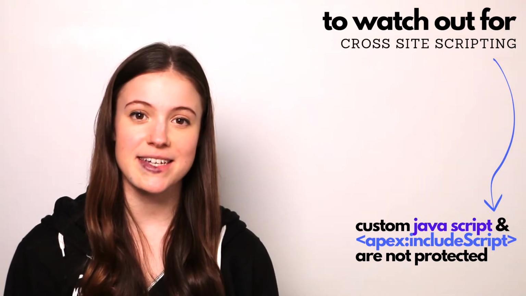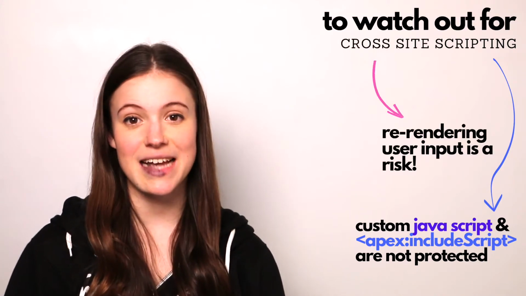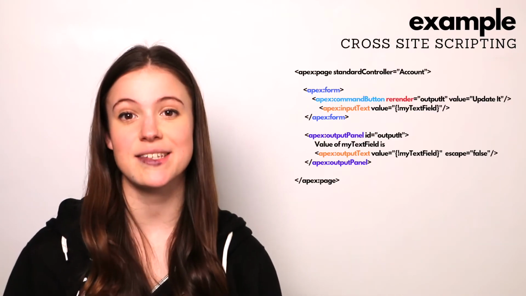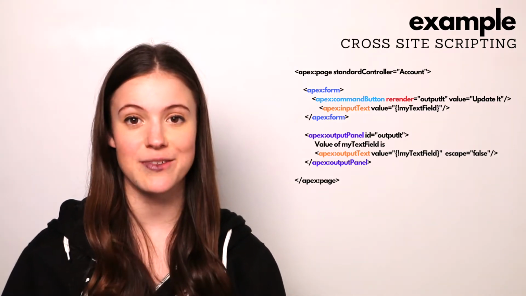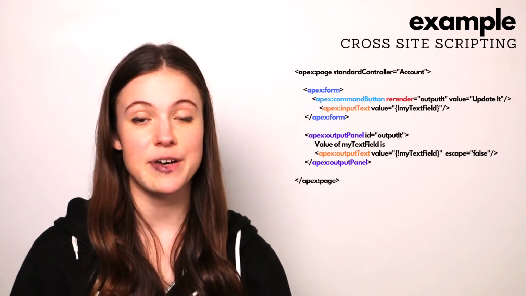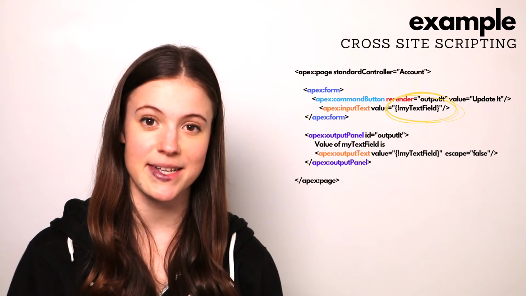A common vulnerability is caused by re-rendering user input on a page. In this example, we have a simple form with a text input field. We then display the value of this text input straight on the page. The myTextField variable in this piece of code opens us up for cross-site scripting vulnerability.